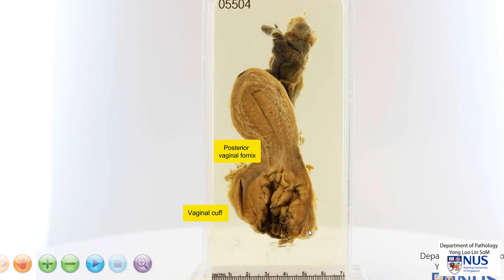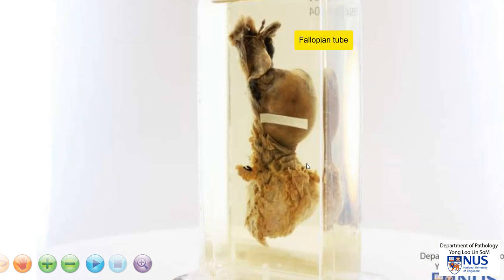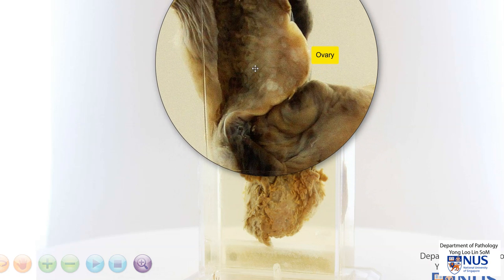Anteriorly, the vaginal cuff is not so clearly seen. Let's rotate this specimen. So this is the serosa, the posterior surface of the uterus, and here is the continuation of the serosa. It goes down a little bit more inferiorly on the posterior surface, and then it reflects off the rectum. This is the fallopian tube, and on this surface, we can see the ovary a little better. I'm just going to magnify it. So this is the ovary.